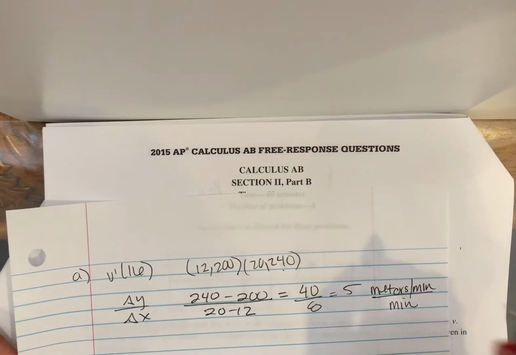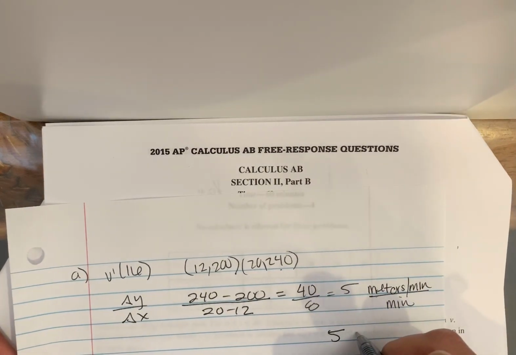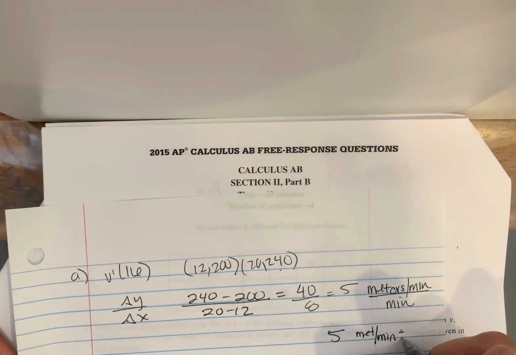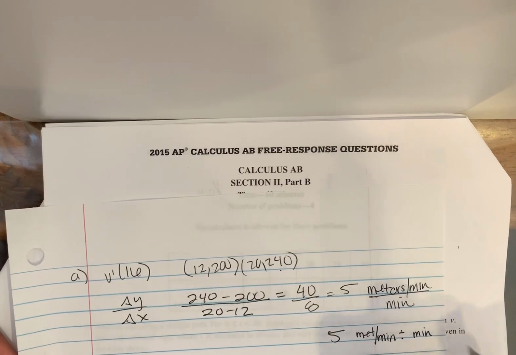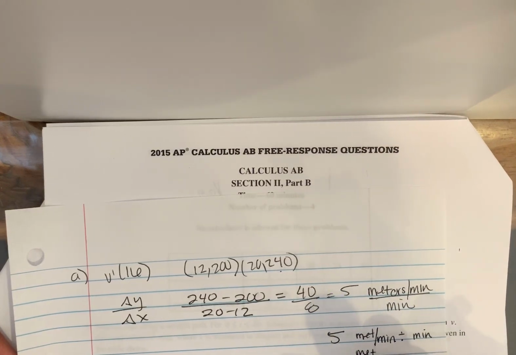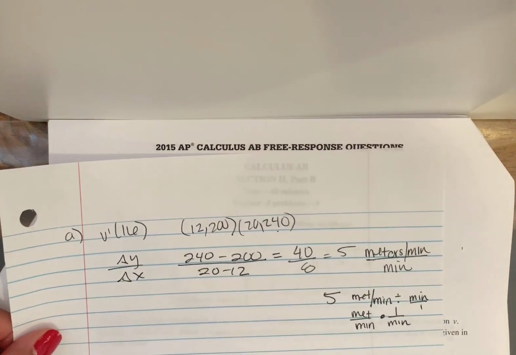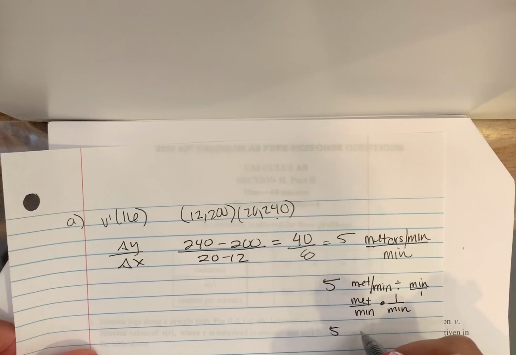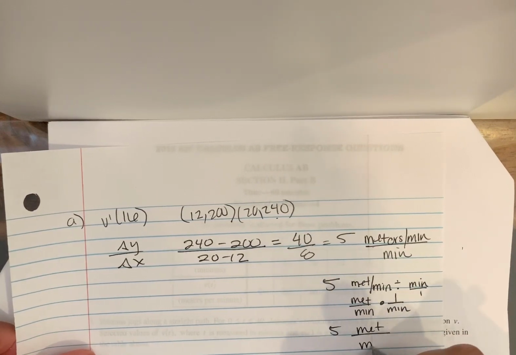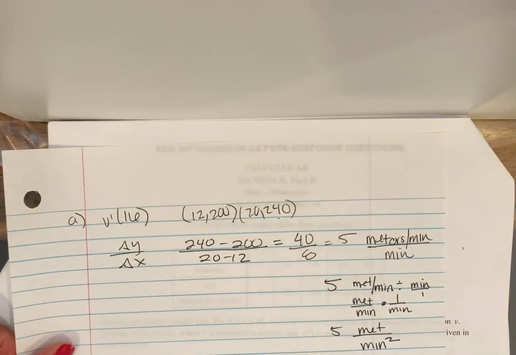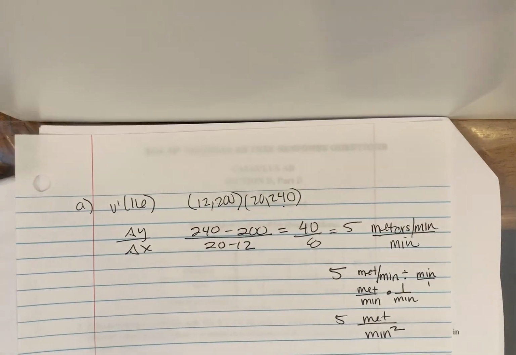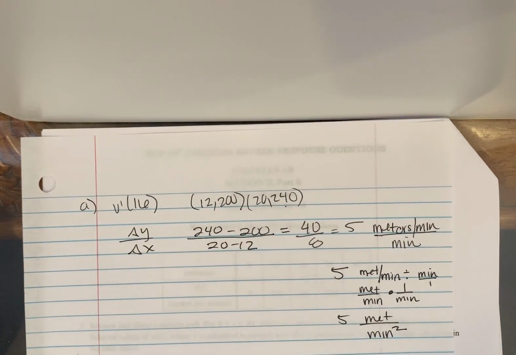So if people can't remember how to do their units, I usually say we have meters over minutes being divided by minutes, which is the same as meters over minute, times the reciprocal of this. So that's where you get your minutes squared. So 5 meters over minutes squared. Okay. All right, so that's for the first question for letter A.